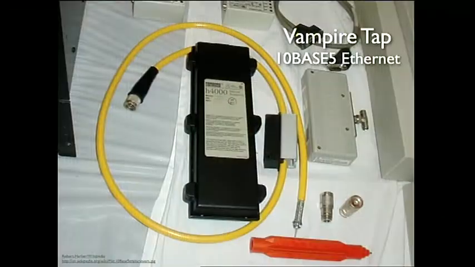Anyway, let's go to a network. Probably you might know or remember this. This is a 10BASE5 Ethernet cable, thick wire or yellow wire. If you wanted to connect a computer to the thick wire, you had to use some clamps. They were called vampire clamps or vampire taps.